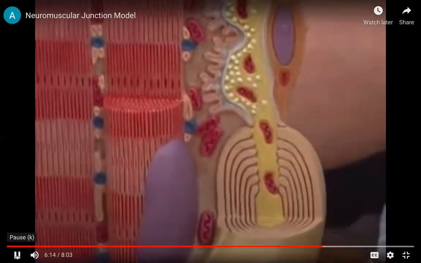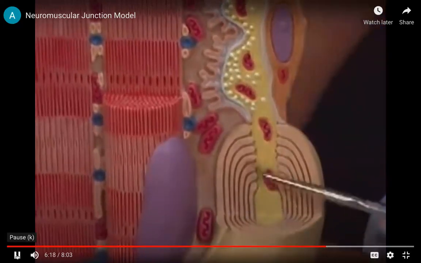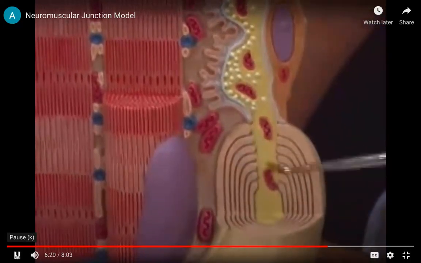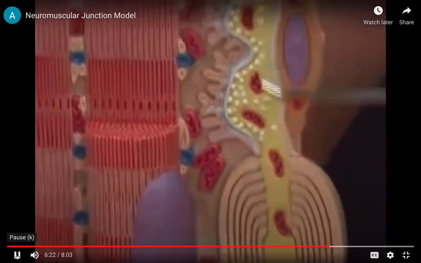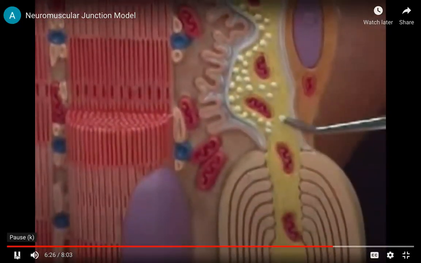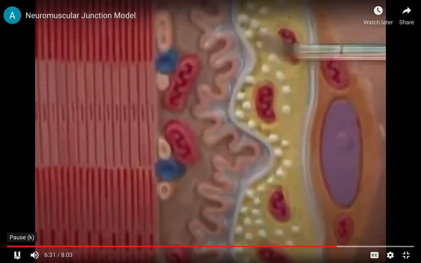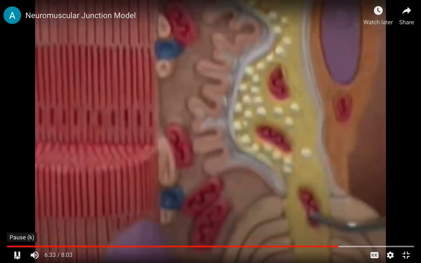The details of the neuromuscular junction: right here, this is the end of the axon. This would be the axon terminal. And this membrane in here is called the presynaptic membrane. That belongs to the axon.